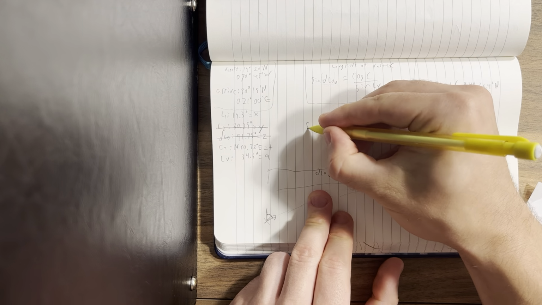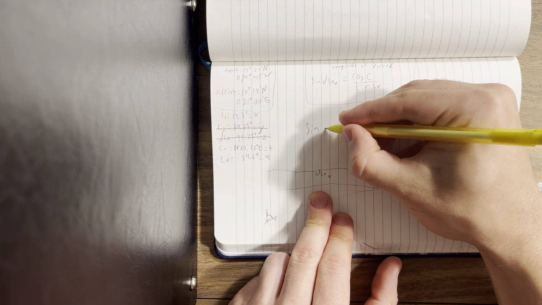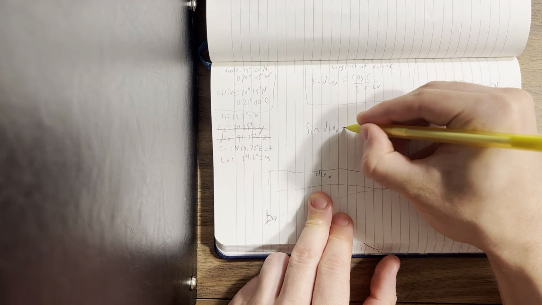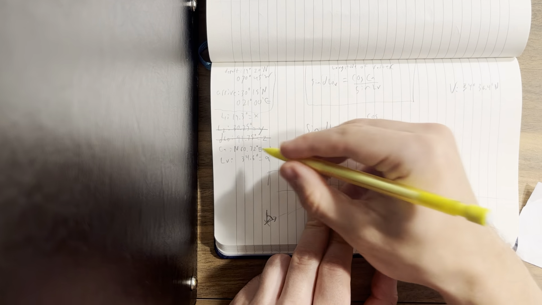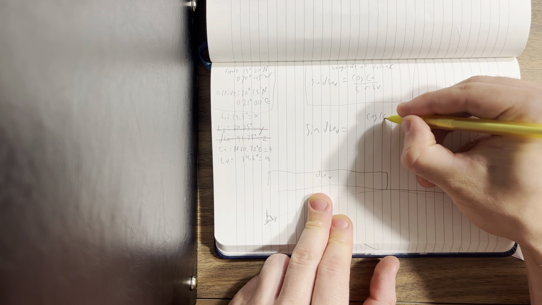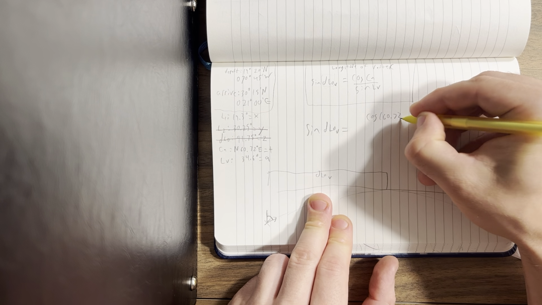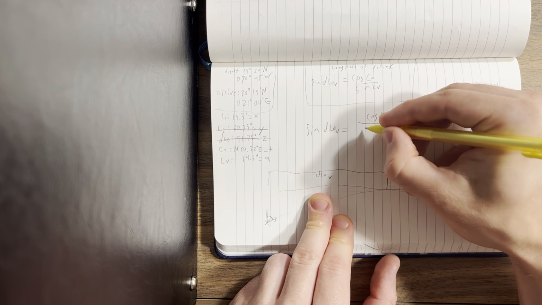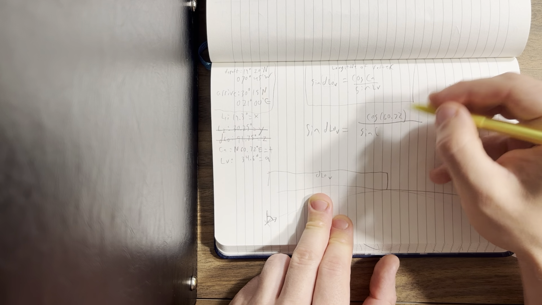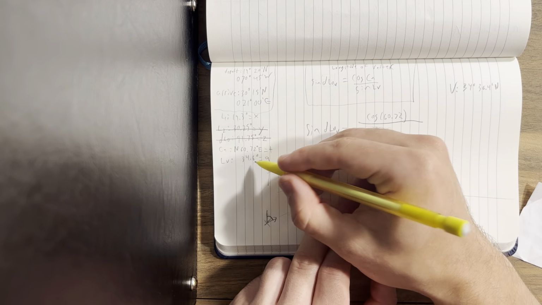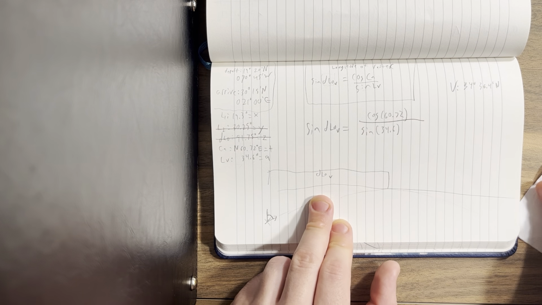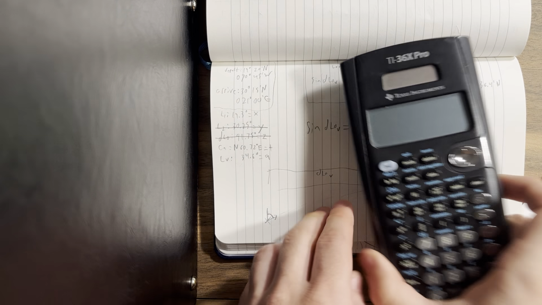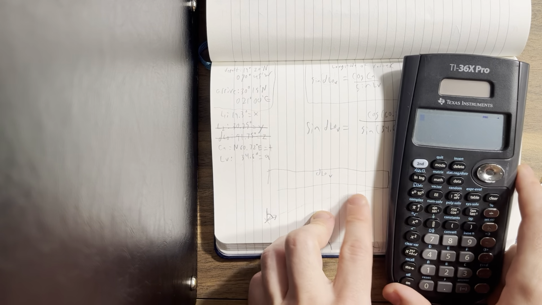So we do sine of dLo v is equal to the cosine of CA, the cosine of 60.72 divided by the sine of LV, which is down here, so 34.6. So we go into the equation.